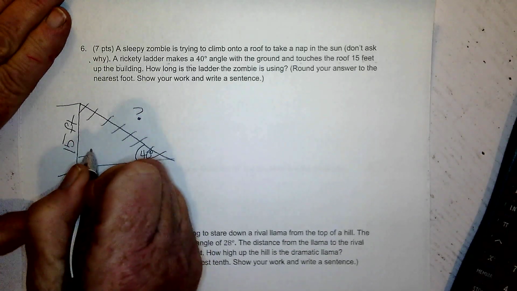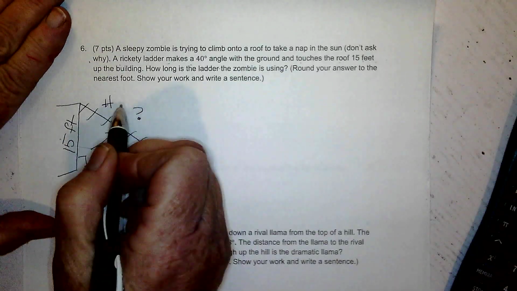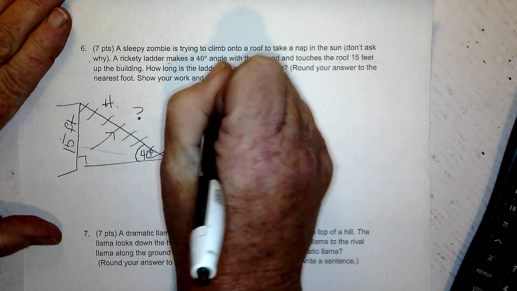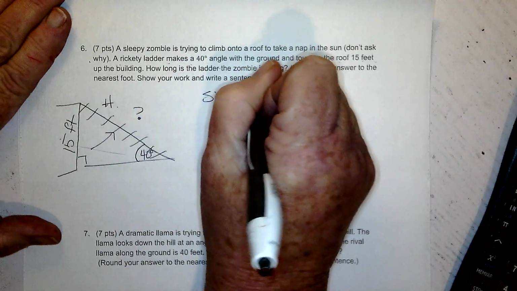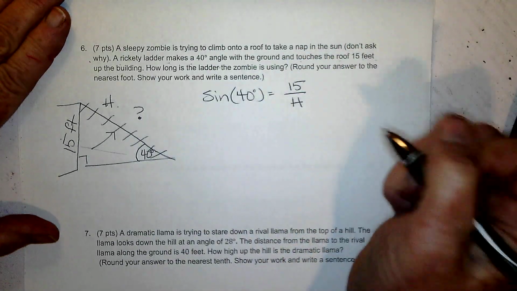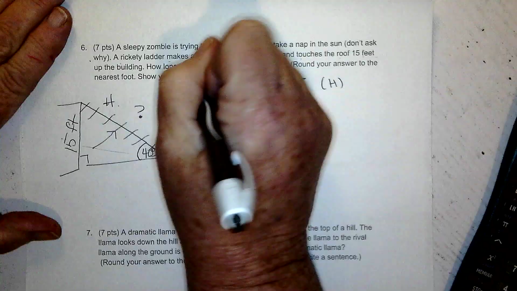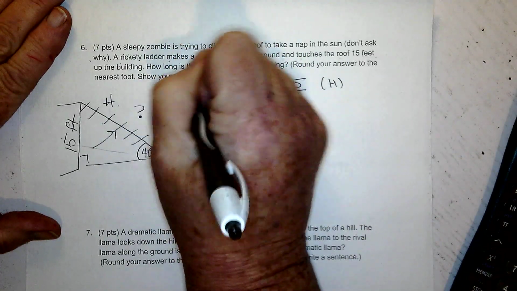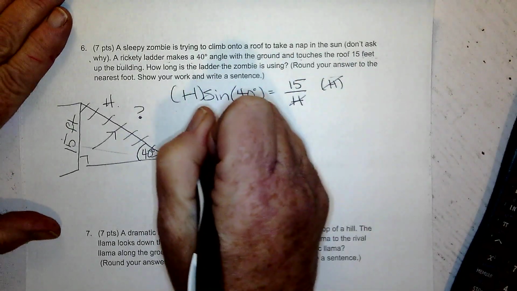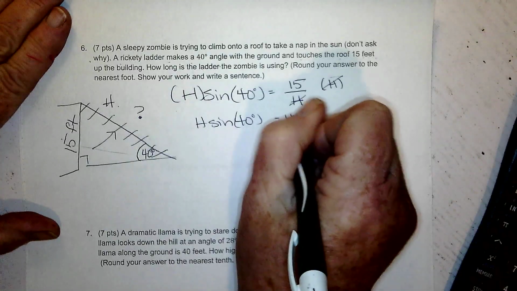This is our right angle, which means that is my hypotenuse. So I've got opposite, I need hypotenuse, so therefore my trig function is sine. So sine of 40 degrees is opposite over the hypotenuse. And I need to solve for my hypotenuse. So I need to multiply both sides by my hypotenuse. And then to solve for hypotenuse, I'm going to get h sine of 40 degrees is equal to 15.